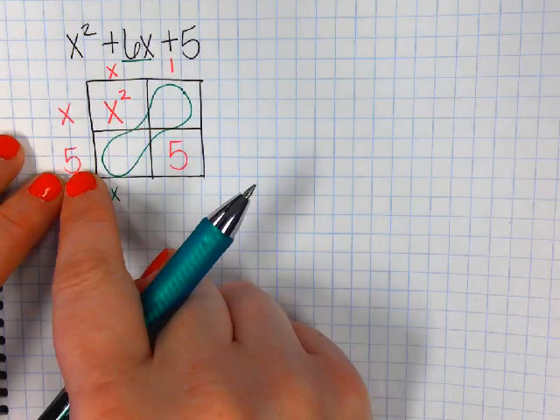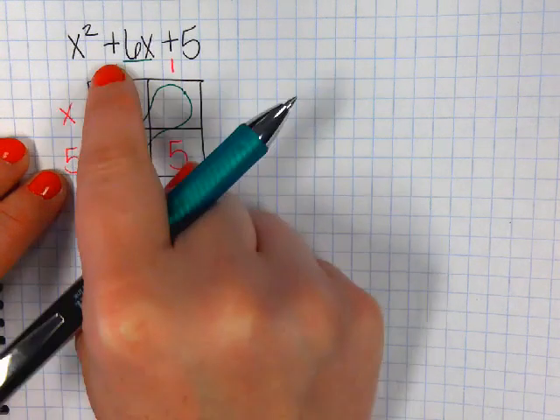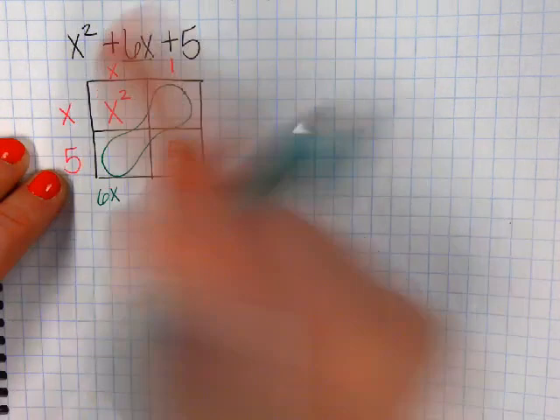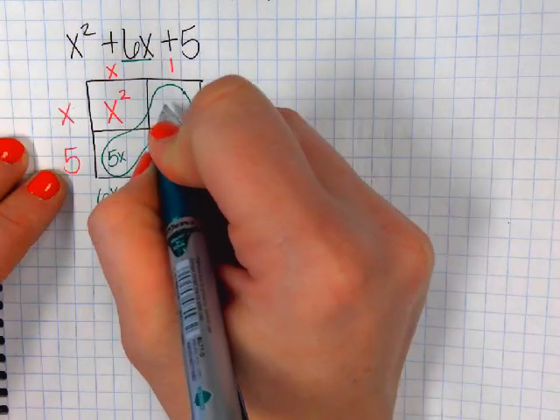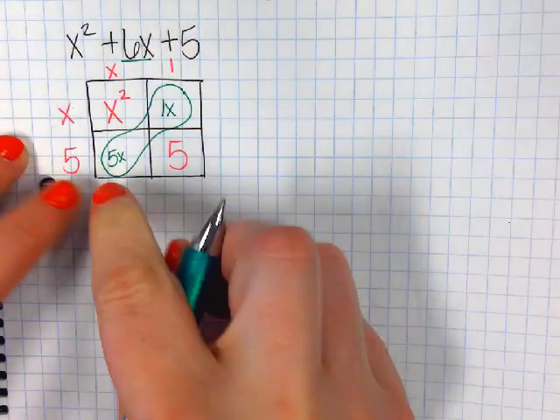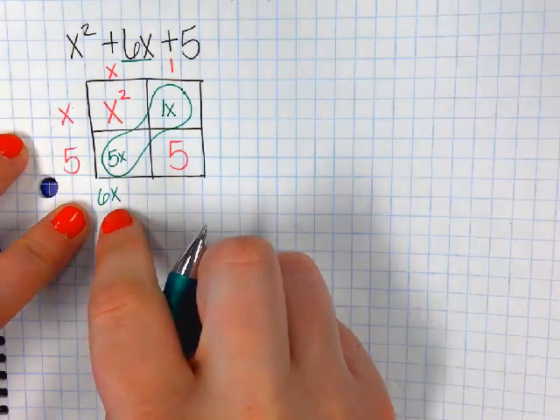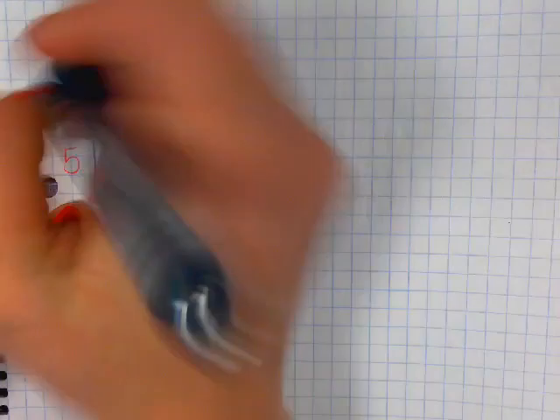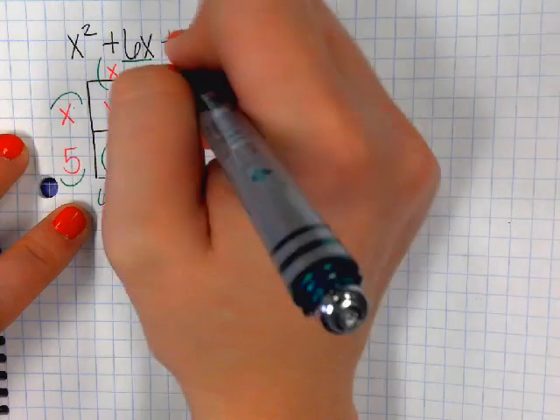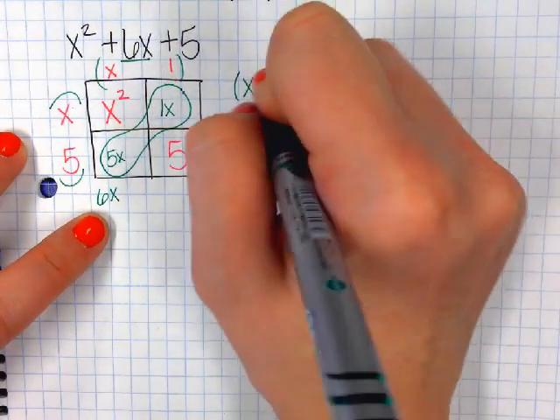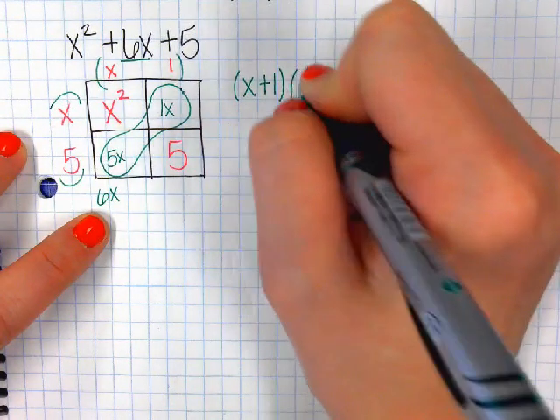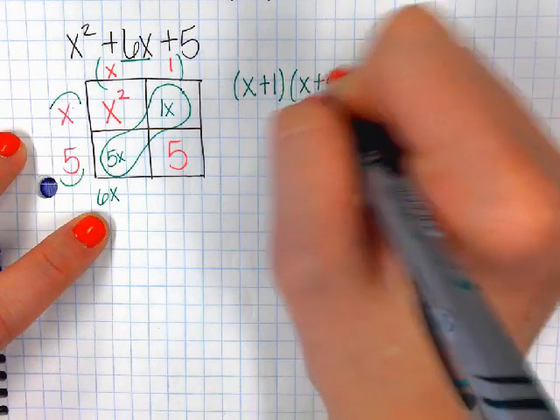So if I looked at this 5 times x, what would 5 times x give me? 5x. What would 1 times x give me? 1x. Well, doesn't 5 plus 1 give you 6? Yes. So those are your two factors. One of them's x plus 1, one's x plus 5.